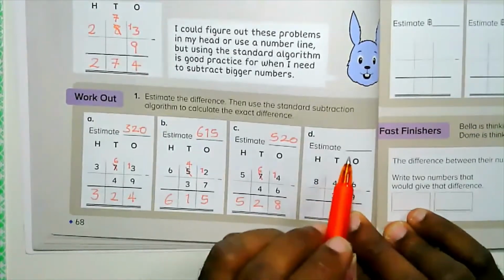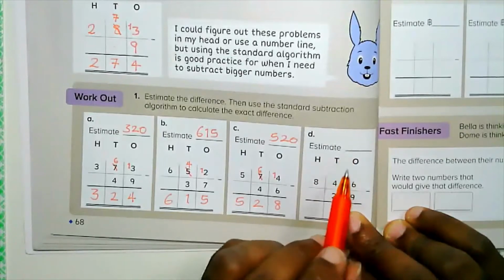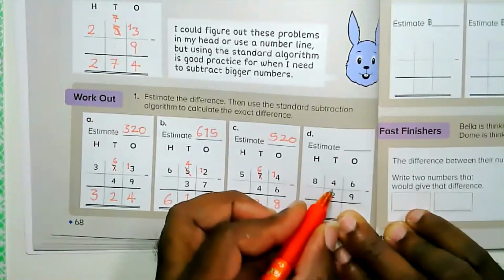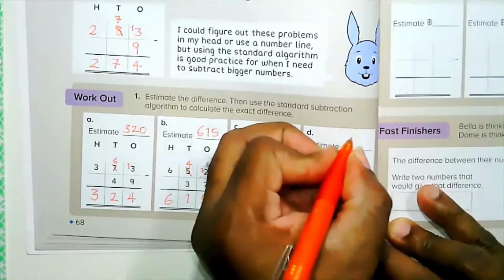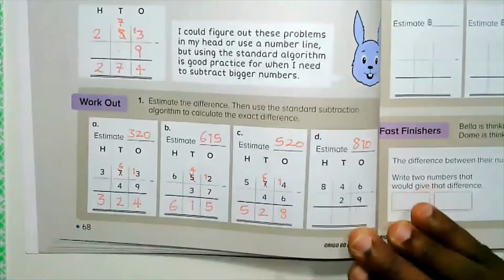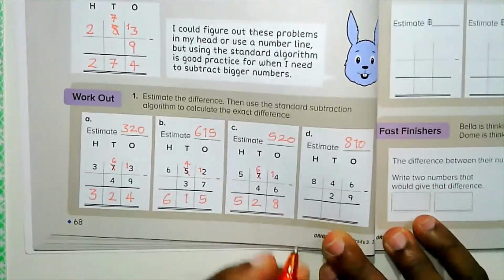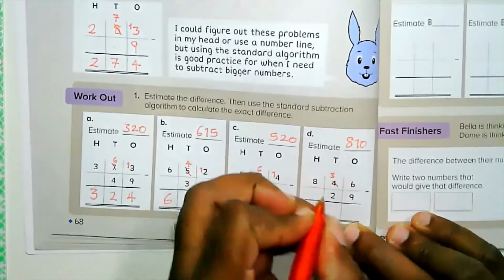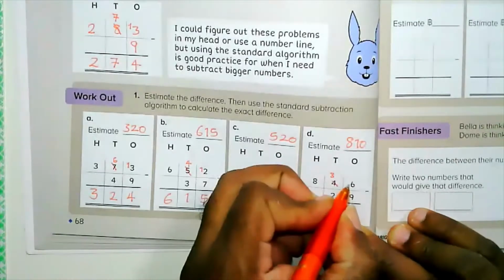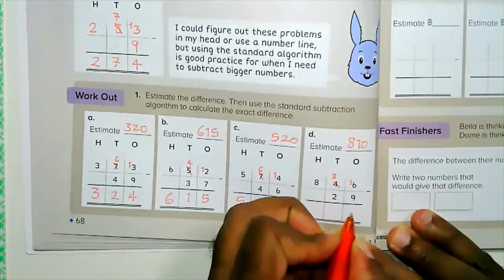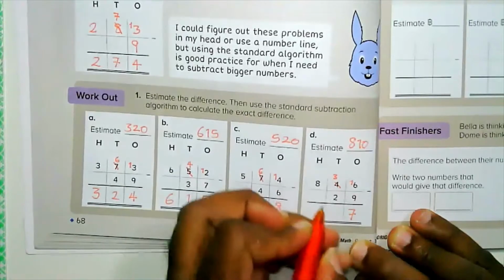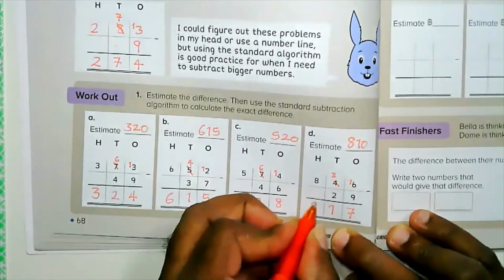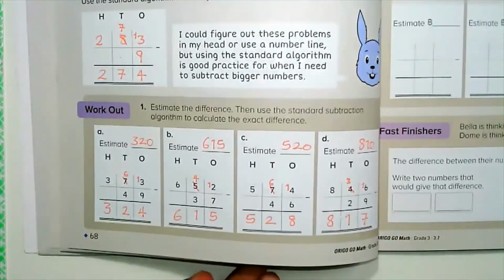Now right here, 846 minus 28, the estimate will be 810. Let's say 810. So let's see. Borrow 1 from here, from 4, remain 3. Then bring the 1 here. 16 minus 9 will be 7. 3 minus 2 will be 1. 8 minus 0 is 8. We're very close. Now let's go on to number 2.